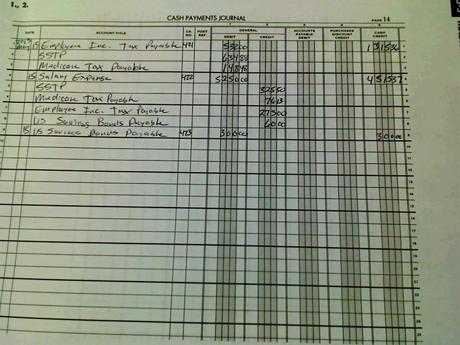Alright, so now we are basically starting back over the same process. So you guys tell me what I should write next. 31st, it says paid cash for semi-monthly payroll, gross wages, 5310, withholdings, employee income tax 276, U.S. savings bonds 60. What do I do?